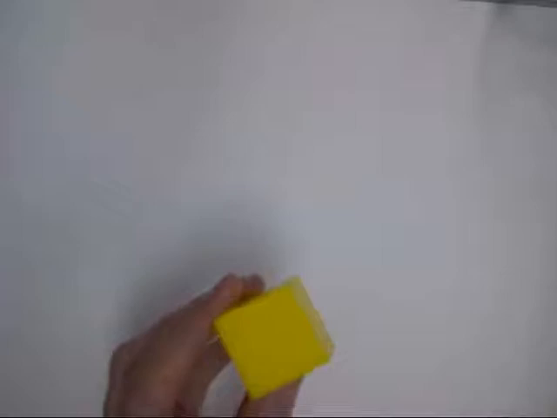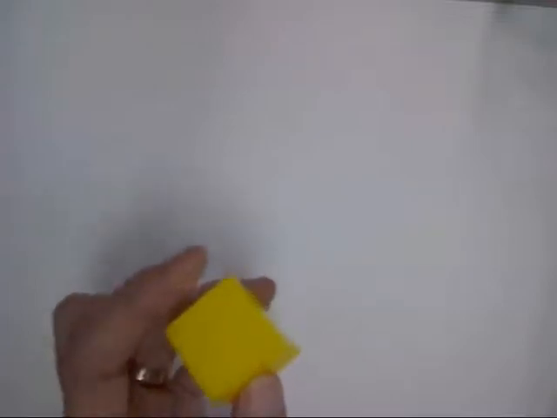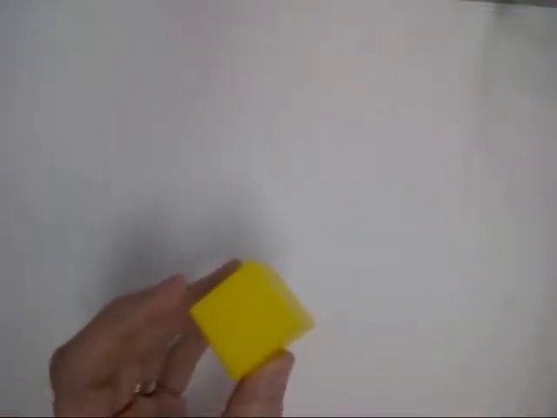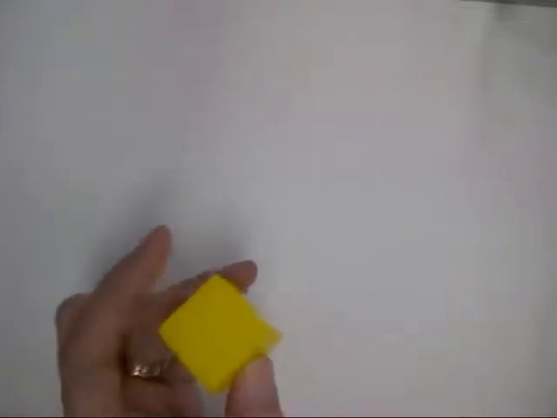What do you know about a square? That's right. A square has 4 sides. It has 4 corners, or vertices, and the sides are the same length.